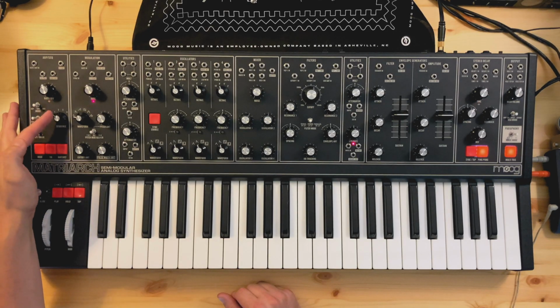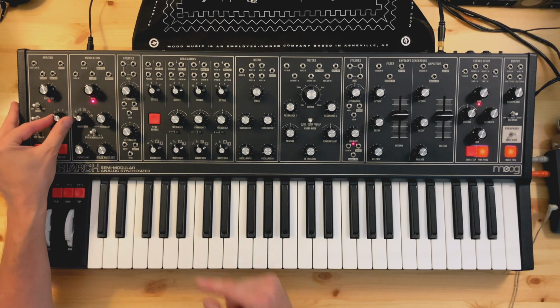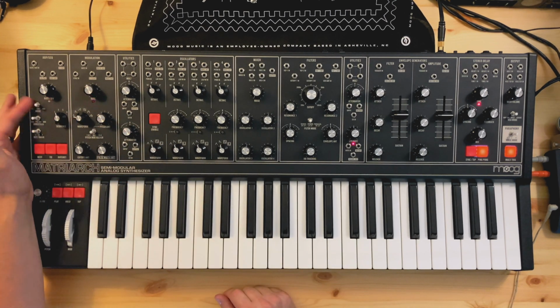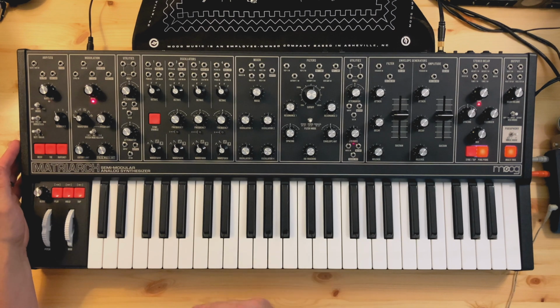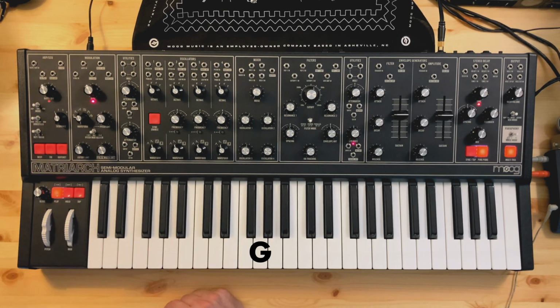Pretty cool. So the problem though is if I want to transpose now, I can't do it with the keyboard. I have to program another sequence. So that was an F minor. If I wanted to go to C minor, I'd have to switch the sequence over, press record, and then record something in C minor. Flip it back, press play. So now it's in C minor.